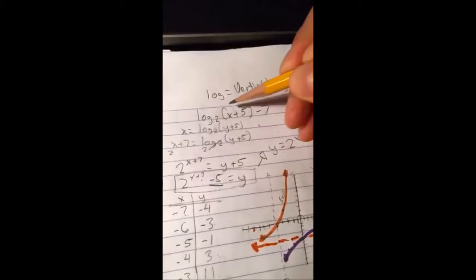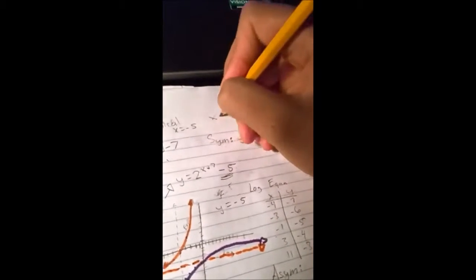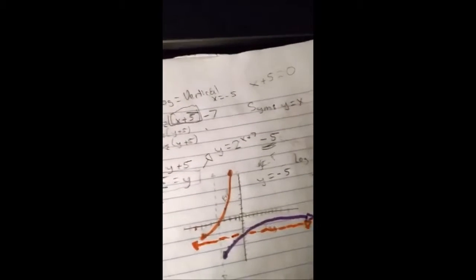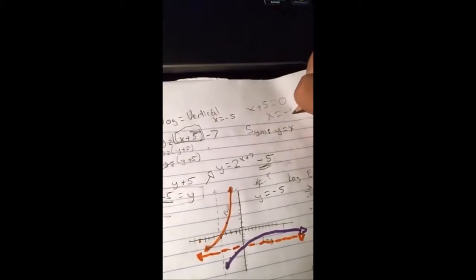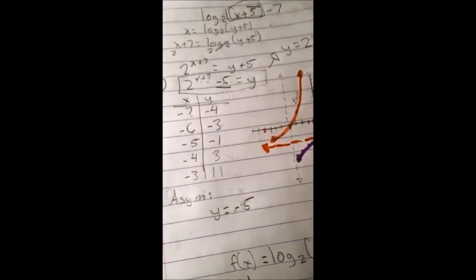Now, to find your asymptote, a good way to look at this is ignore everything else and just look at the x plus 5 right there. So x plus 5 equals 0. That's how you want to look at that. Now, isolate your x, and you get x equals negative 5. And that is your asymptote. So on your graph, you go to negative 5, 1, 2, 3, 4, 5.